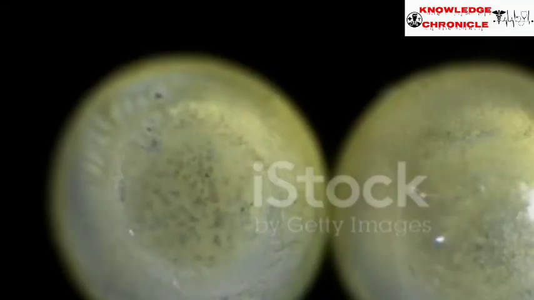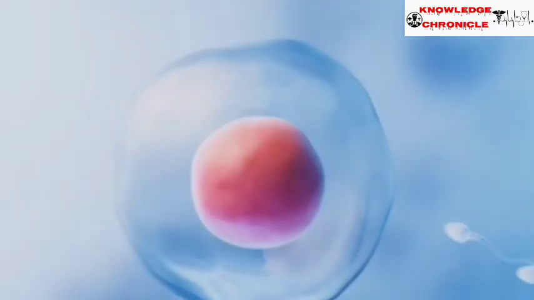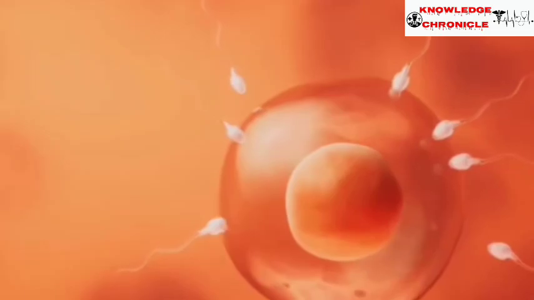So, let's talk about the formation of the embryo sac. The functional megaspore goes through 3 rounds of free nuclear mitotic divisions. First, there's the 2 nuclei stage, then the 4 nuclei stage, and finally, the 8 nuclei stage. In the end, you get 7 cells and 8 nuclei arranged in a specific way.